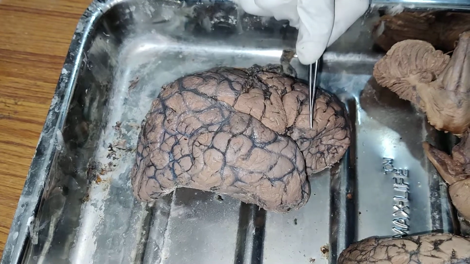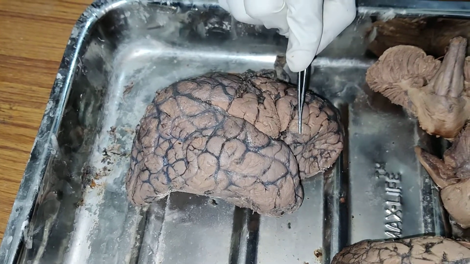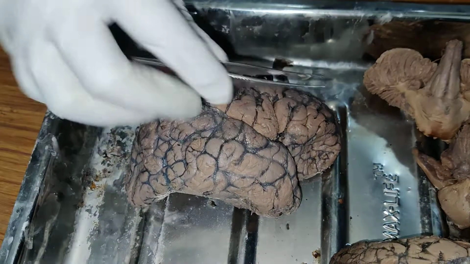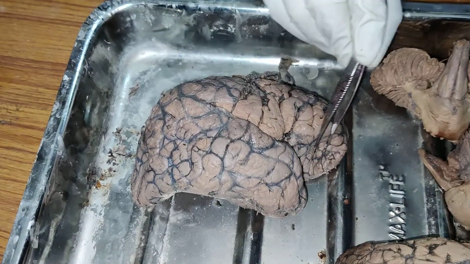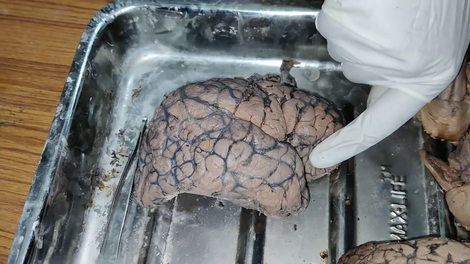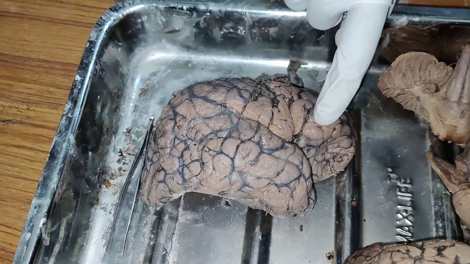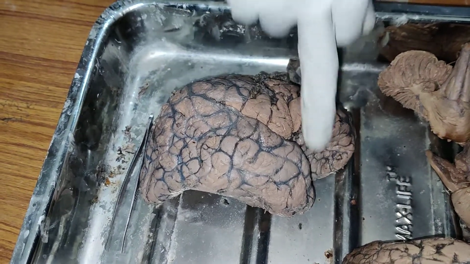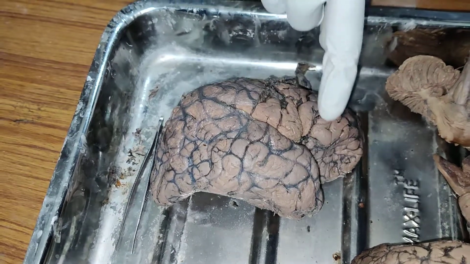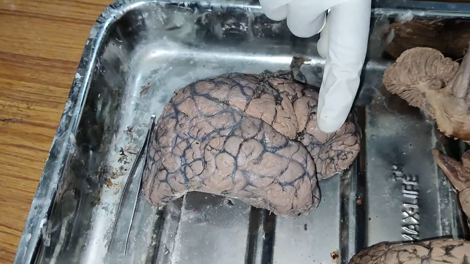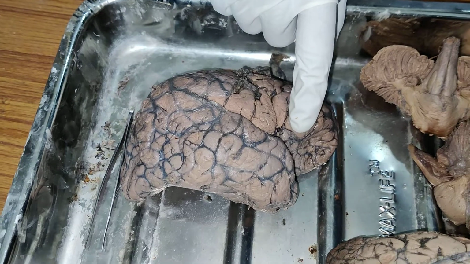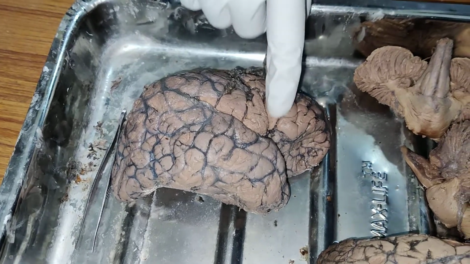pars orbicularis. Pars orbicularis, coming from the name orbital surface. See, this particular surface is the orbital surface. So this particular gyrus is present in relation to the orbital surface, and hence it is referred to as the pars orbicularis. Next is this one.